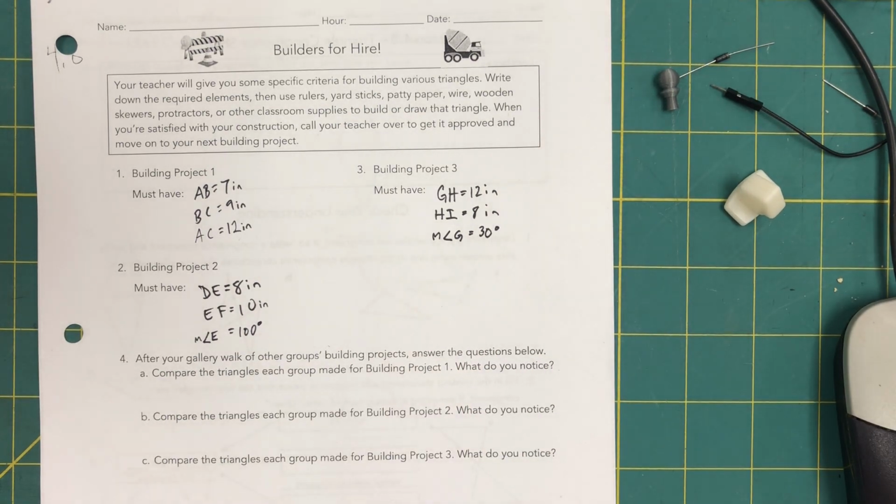So what's going to happen is in the class, we're going to build these, or we're going to draw them, and then we're going to look around the room and see how they relate to one another and see what we notice. So go ahead and go off and do that if you want. Spoilers are coming in 3, 2, 1.